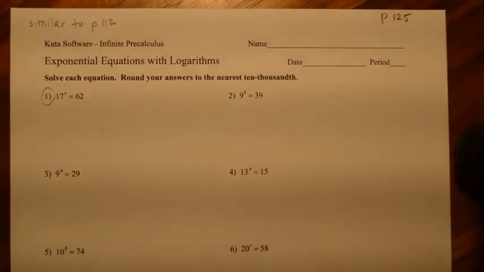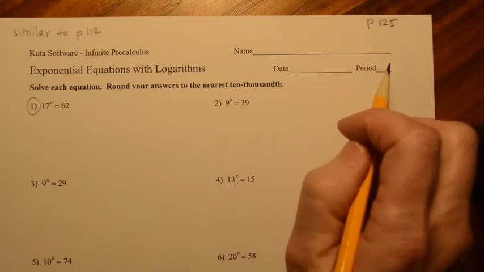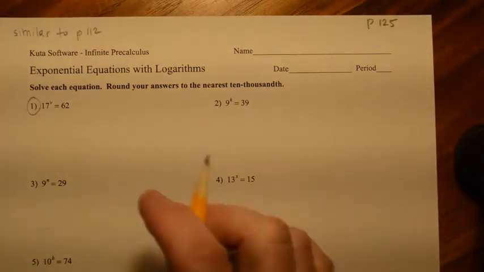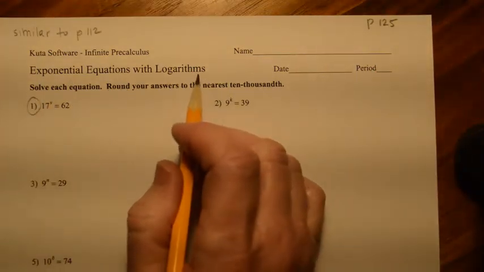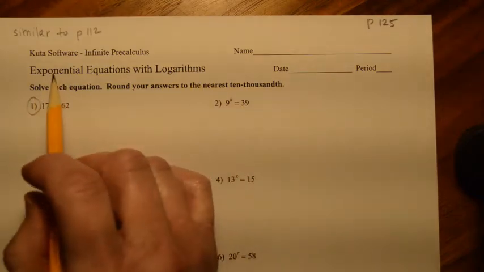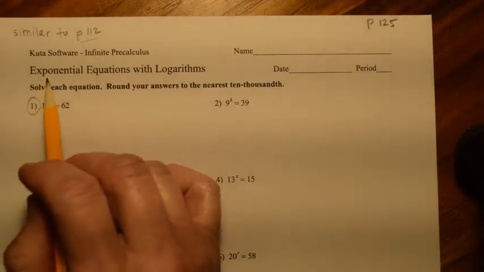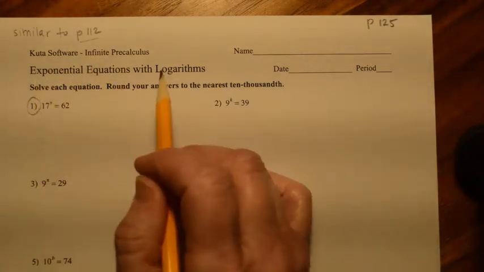Okay, welcome back, guys. I need you to be on pages 125 and 126 in your workbook. It's exponential equations using logarithms. So if you were to think back to when we did page 112, we actually solved exponential equations without logarithms.